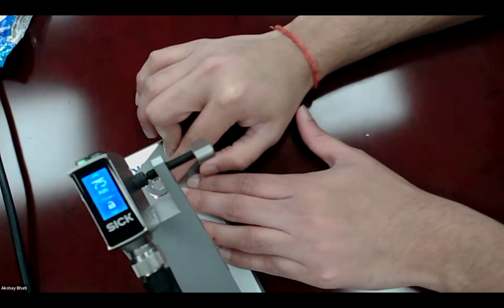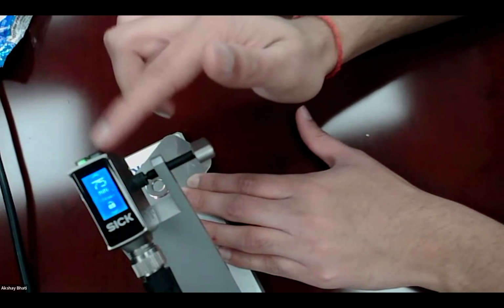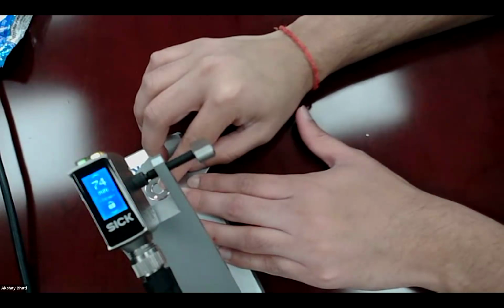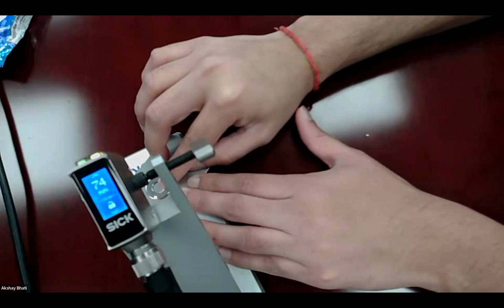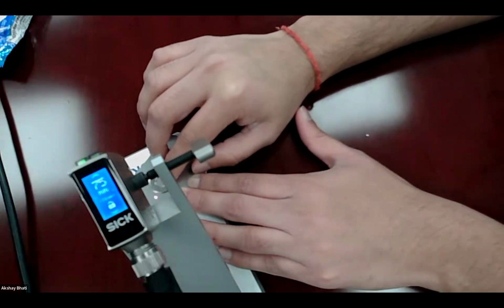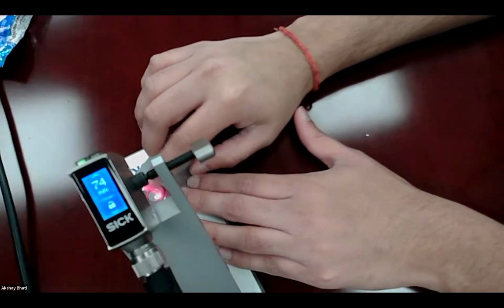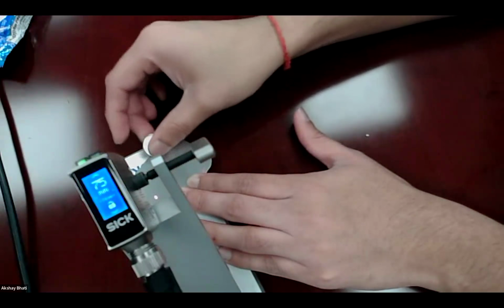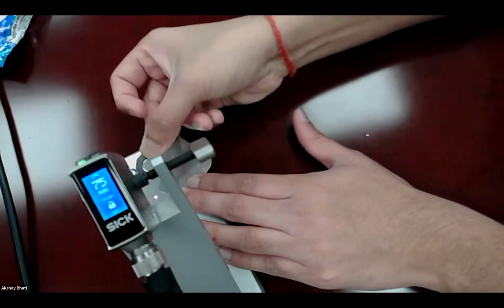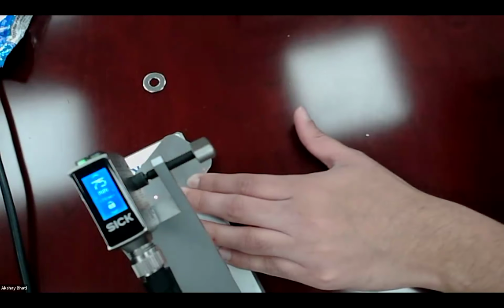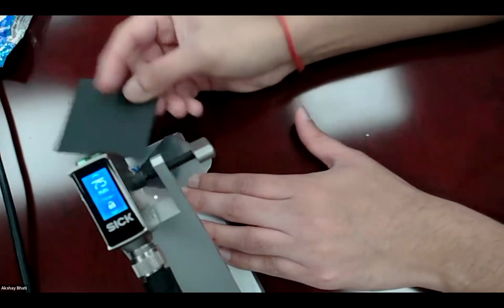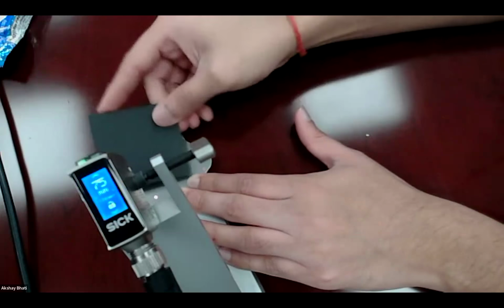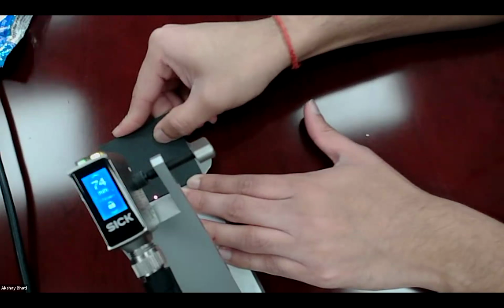So when this target comes in, you can see this output LED here, it will light up. It's that precise that it can detect such a reflective or shiny material with this target. Now let's take something which is black, which absorbs all the light, same thickness, and again, it detects.